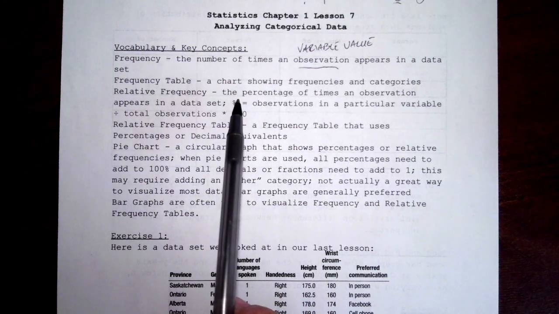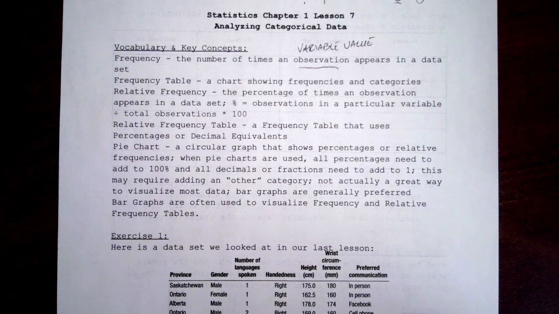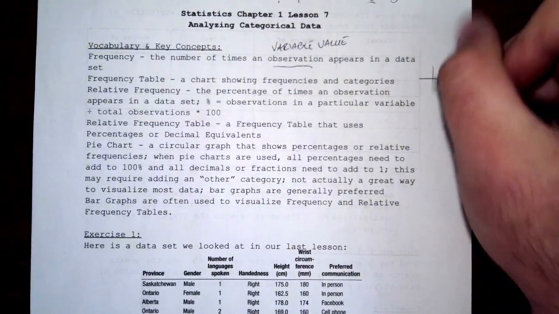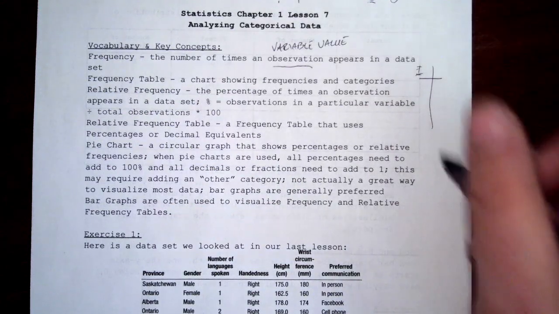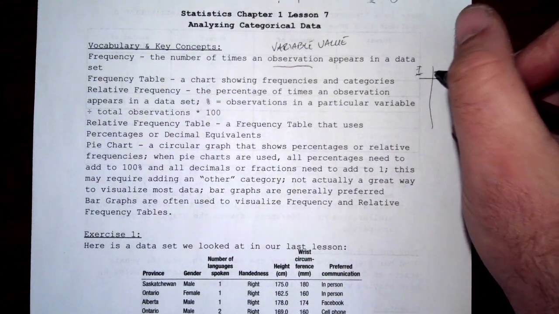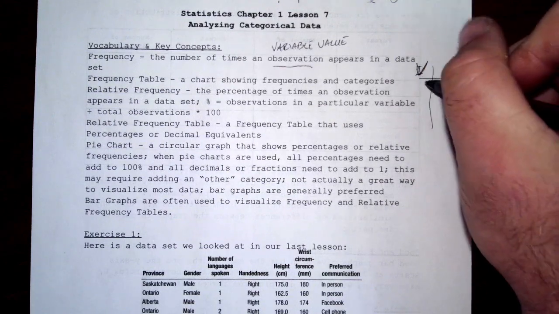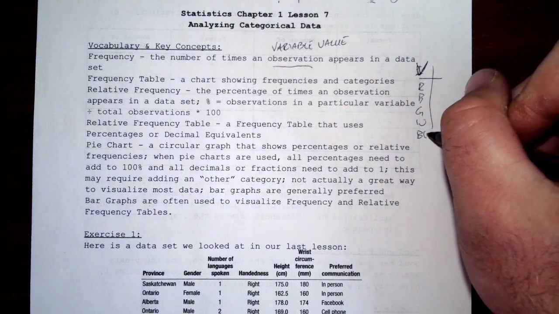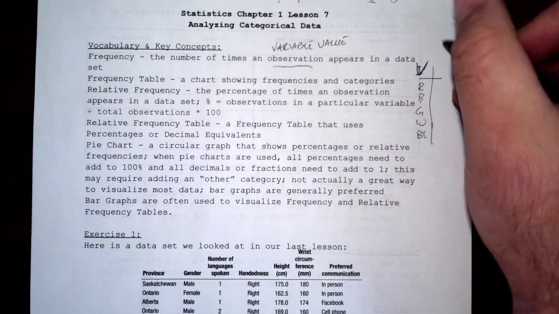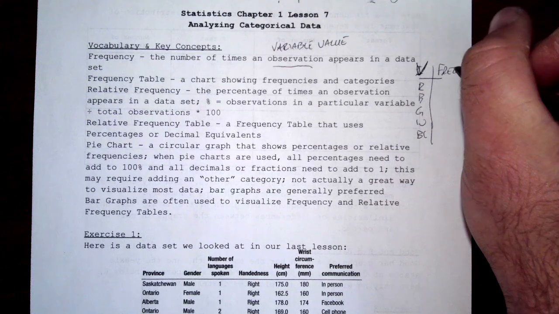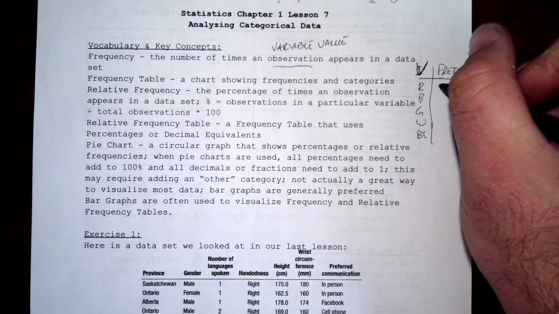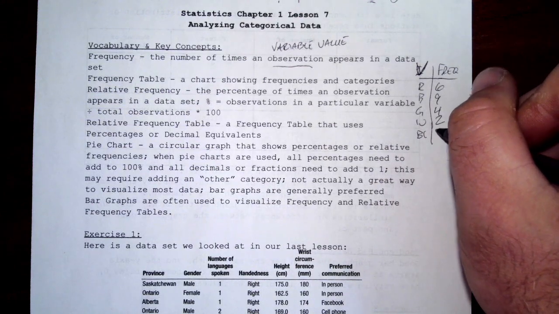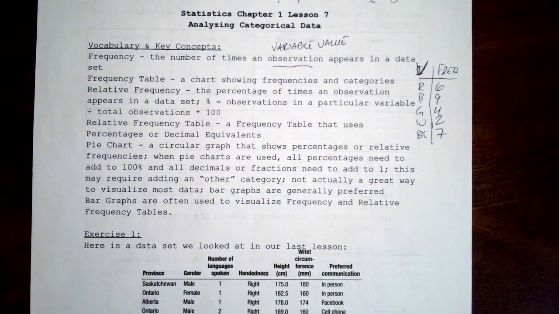If you want to make a chart that shows those frequencies, you can make a frequency table. Usually you're going to have some sort of identifying the variable, so like colors: red, blue, green, white, black. And then the frequency, you show that it shows up 6 times, 9 times, 4 times, 2 times, 7 times. And that would be your frequency table.